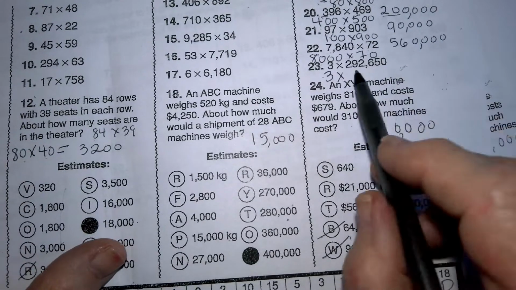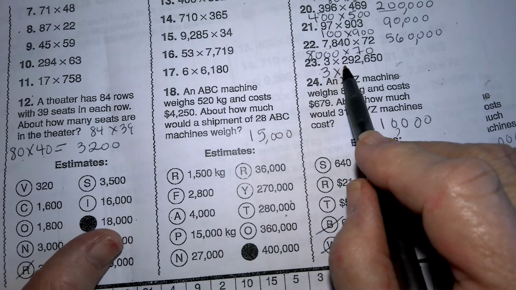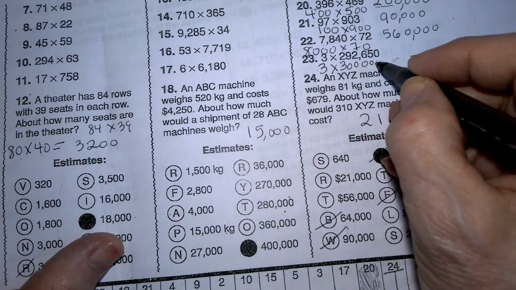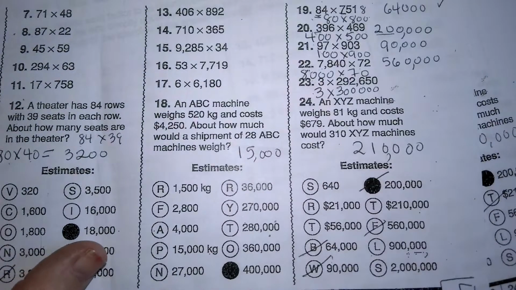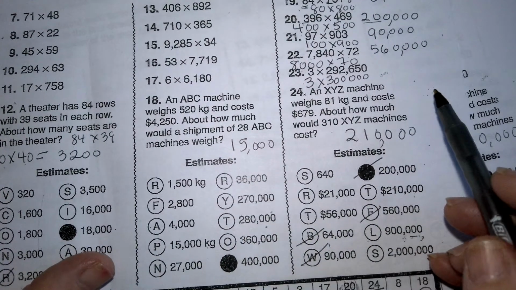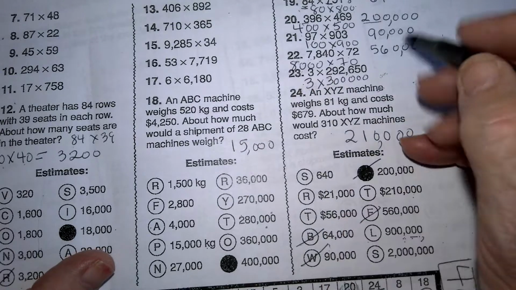So on this one then, is this closer to 200,000 or 300,000? 1, 2, 3, 4, 5. So, do you have that written? Okay, what's 3 times 3? 9.